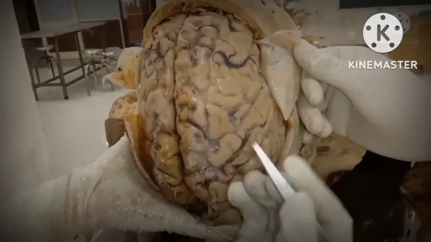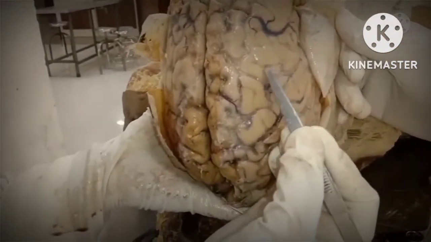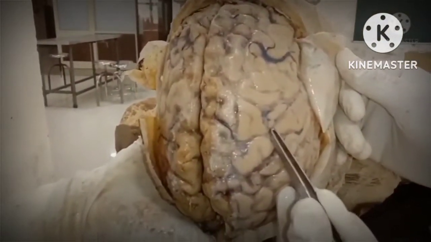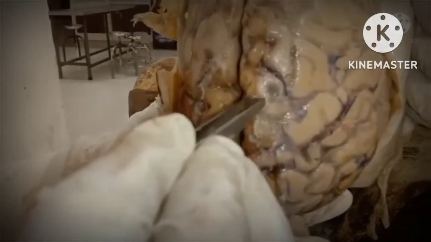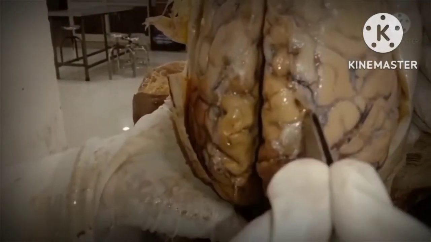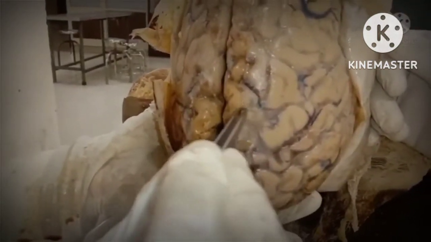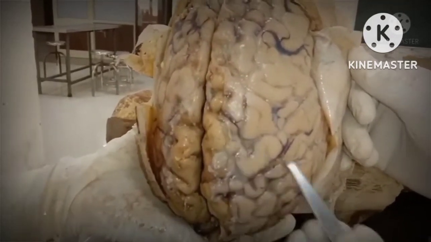Now we have removed the falx cerebri, and you can see the sulcuses and gyruses. This one is a sulcus and this is a gyrus of the brain. So you can see this layer which is bridging all the sulcus and gyruses, this shiny layer. This layer is called the arachnoid mater, which lies deeper to the dura mater. It is the second layer of the covering of the brain.